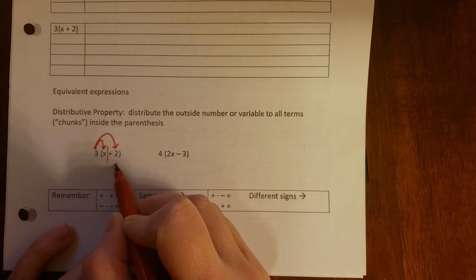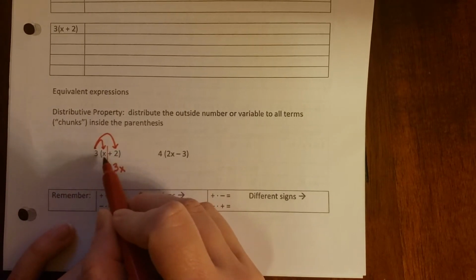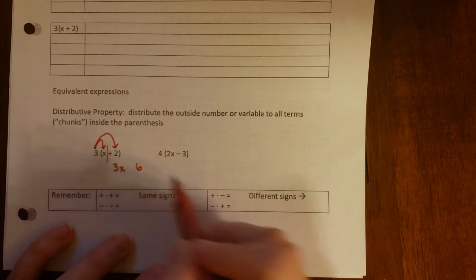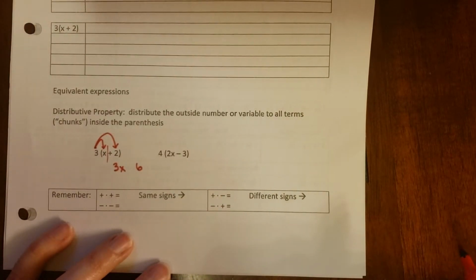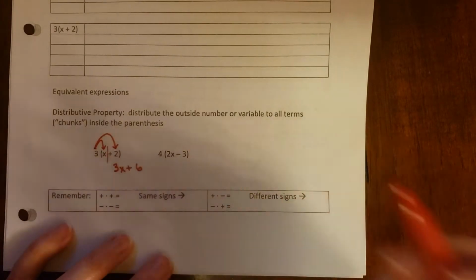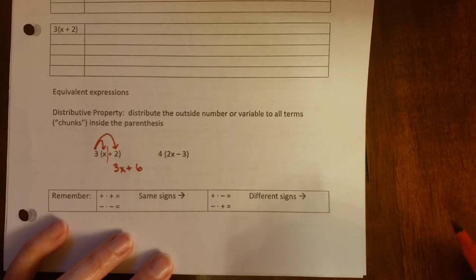3 groups of an x is 3x. 3 groups of a positive 2, 3 times 2 is 6. Now I can't just write 3x6. I need a sign there. Well, what kind of 6 do I have? Yeah, it's a positive 6. I don't have anything there that tells me that it would be negative, so yeah, it's a positive 6.